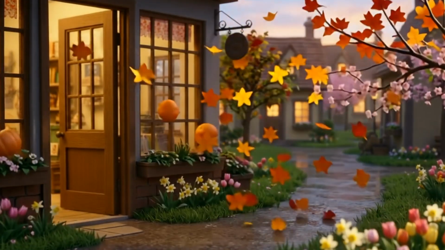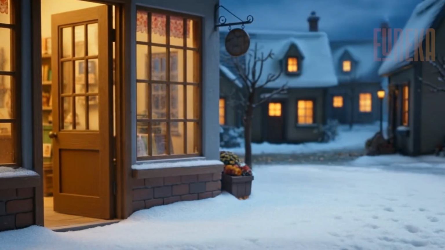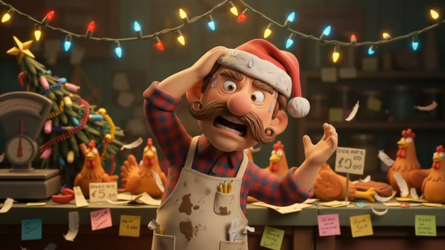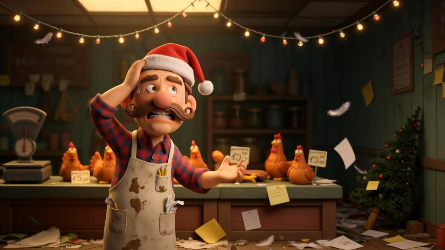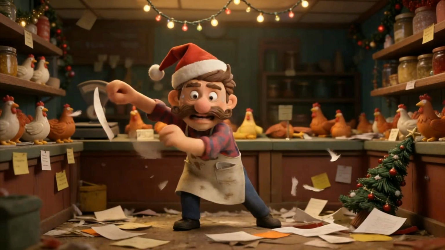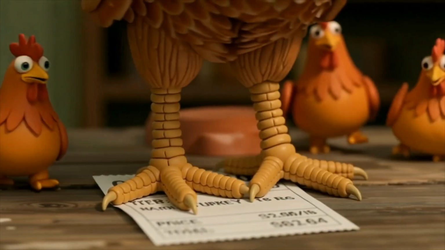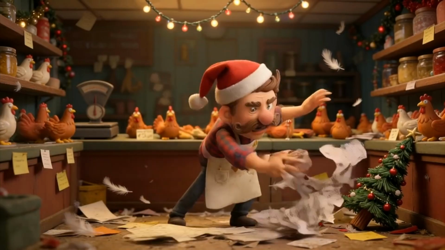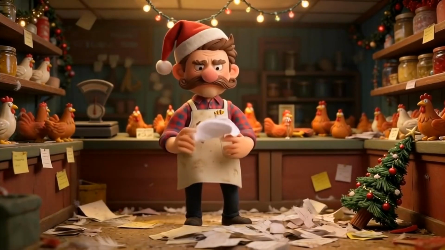Time passed slowly, and now Christmas is coming to Eureka Village. Barnaby is a good man, but he has one problem. He is messy, and it is Christmas Eve. Order number 10? No, that's Mrs. Woodland's. Where is Mr. Reynolds' turkey? It was right here, on the sticky note.